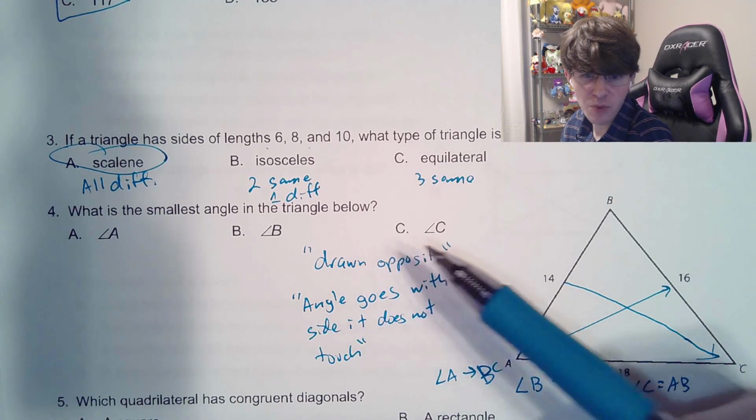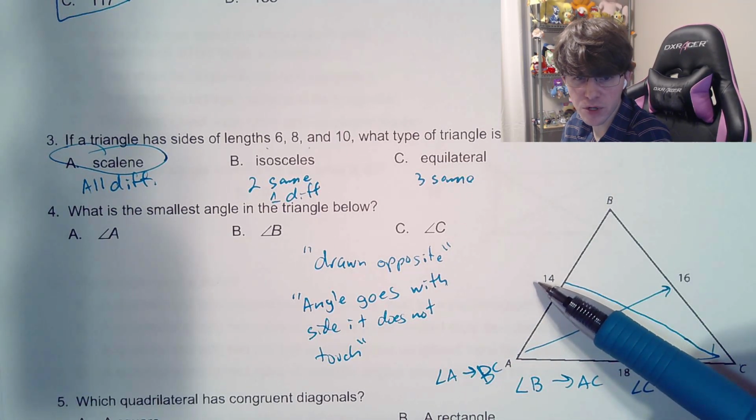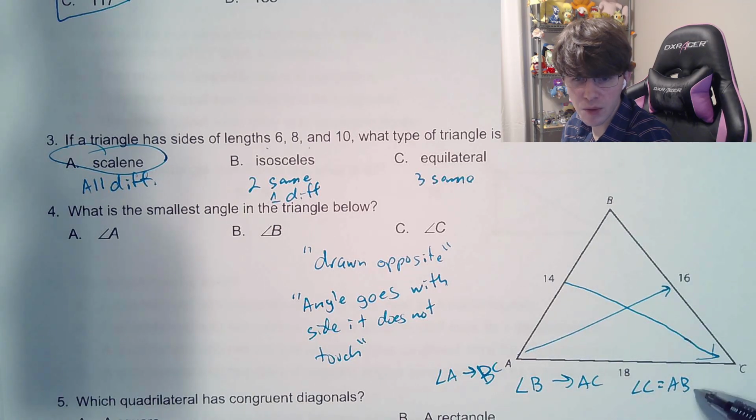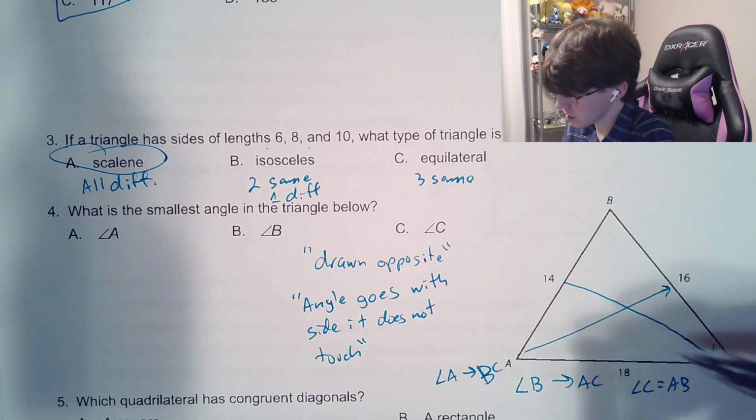Regardless, you're looking at the smallest angle. So the smallest side is number 14. So that's the AB. AB goes with angle C. That is the smallest angle, guaranteed.